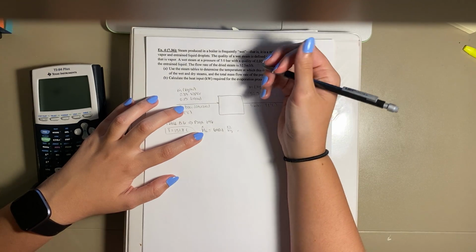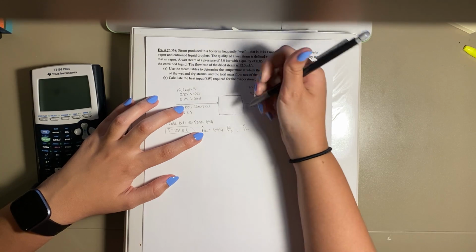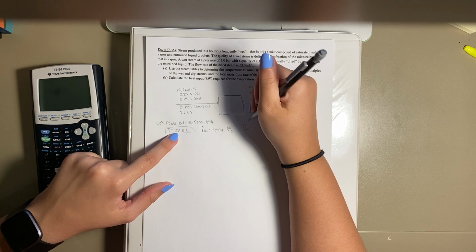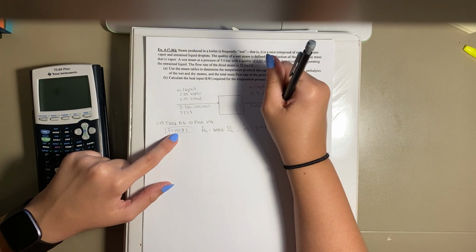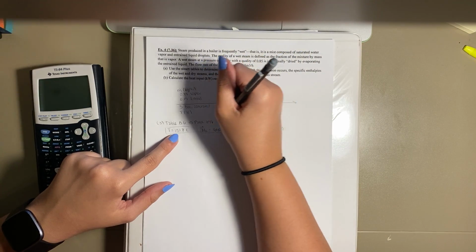And then also right next to it, the specific enthalpy of the vapor stream at this temperature and 5 bar pressure is 2,747.5 kilojoules per kilogram.